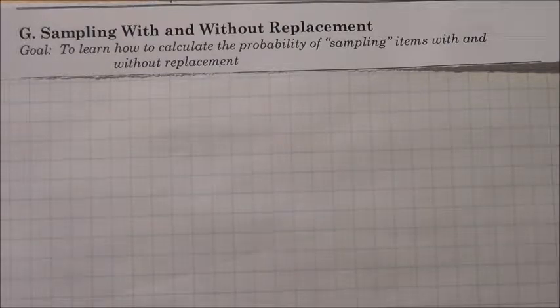Hi, welcome to lesson 22G, sampling with and without replacement. The goal of today's lesson is to learn how to calculate the probability of sampling with and without replacement.